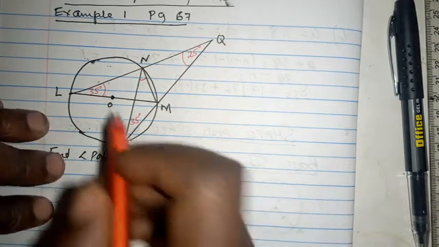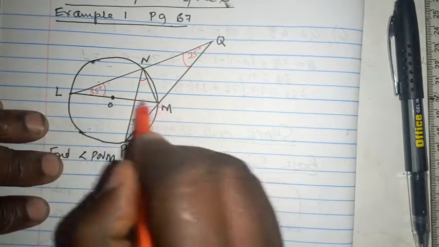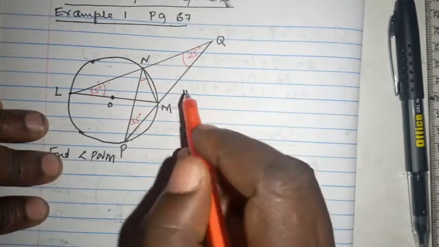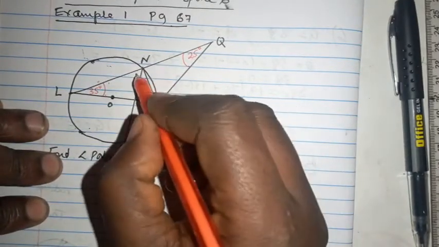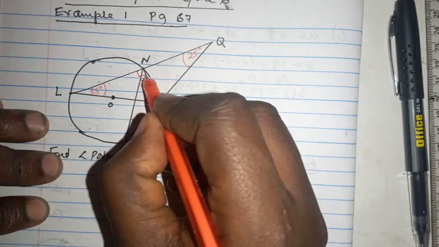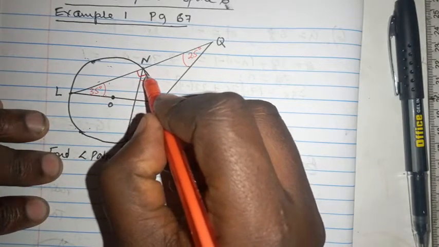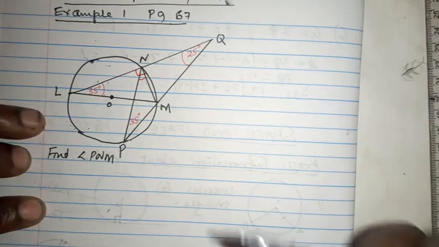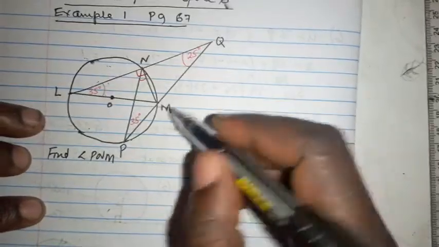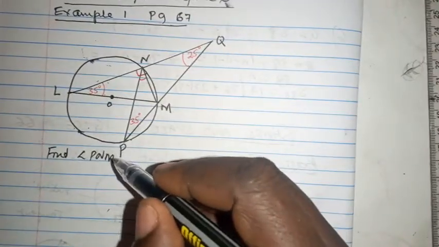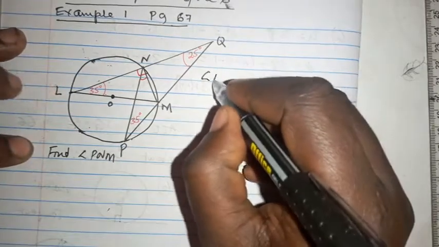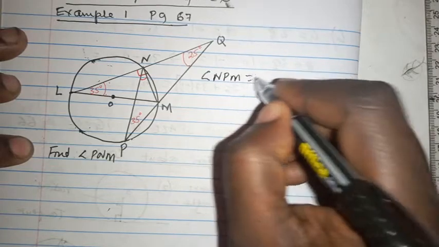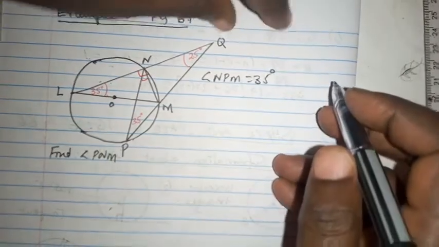Having said that, you will see that LM is a diameter, and it goes without saying that this LM being a diameter subtends an angle of 90 on the circumference. So let me just say the angle NPM is 35 degrees.